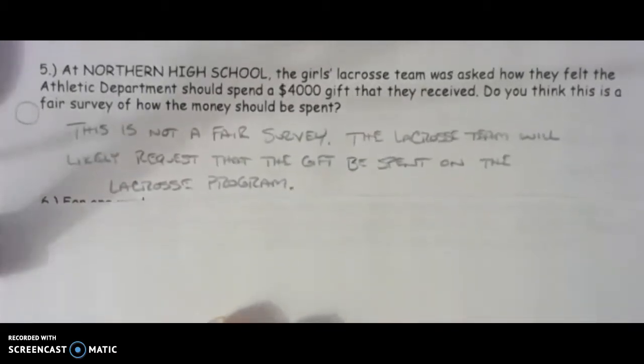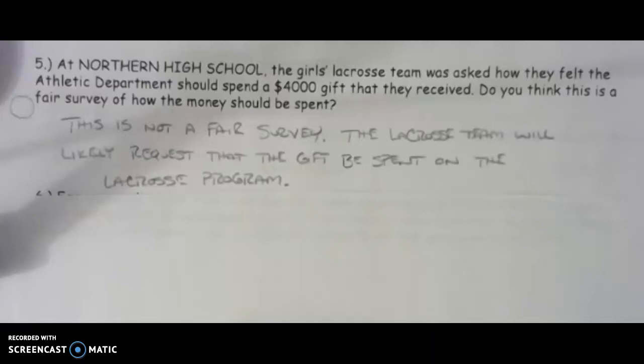Okay, you're eliminating all other sports. You never ask the baseball teams or the basketball teams or the football teams, okay? Those sports might think that this is not a fair way to do this, okay? So this is going to lead to biased data.